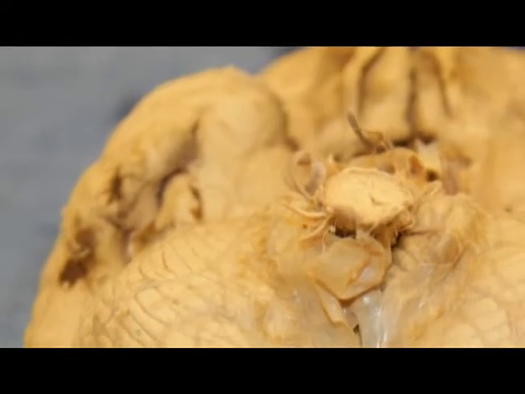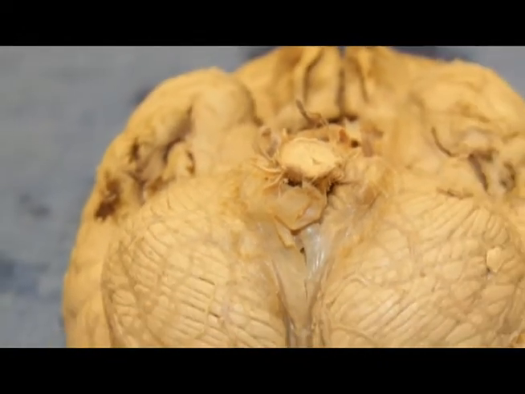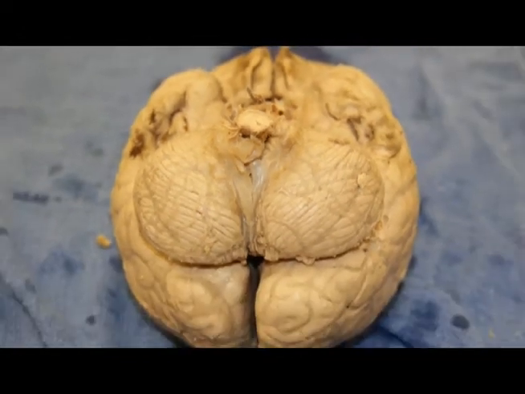Here we have a whole brain. I'm sorry about splashing. Oh, it's okay. That's why you need the gear on.